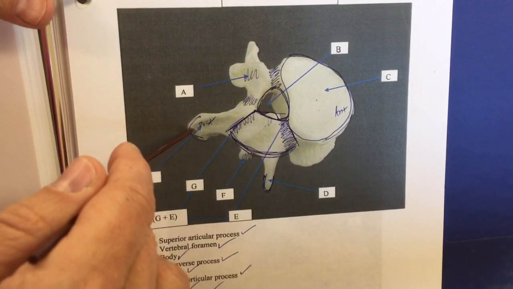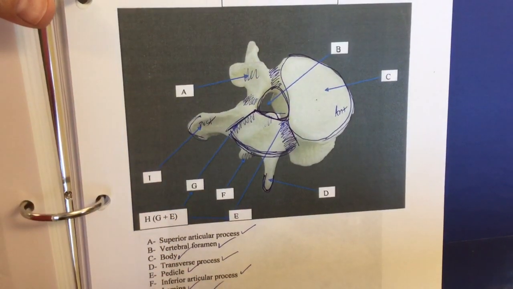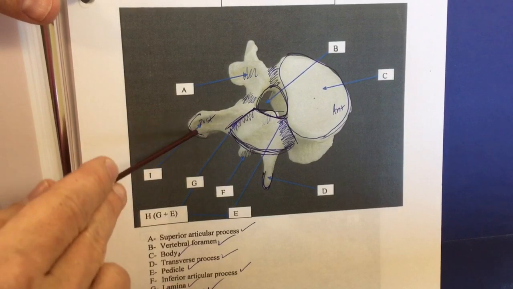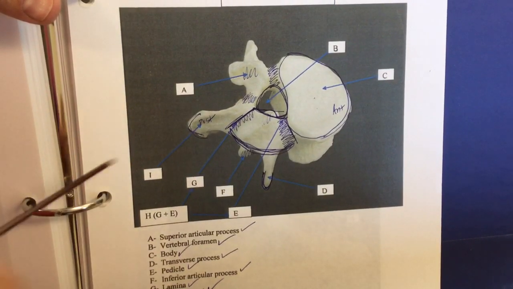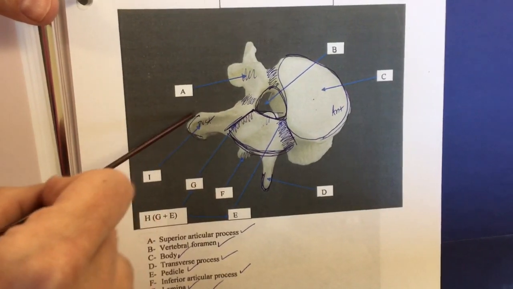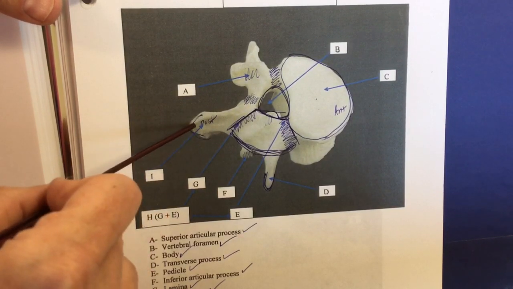This is the posterior side, so I wrote P-O-S-T. If you run your fingers down your back, you'll feel this sticking out, okay? That bump is called the spinous process. So right posterior, and then just this little bump sticking out the backside of every vertebra is called the spinous process.